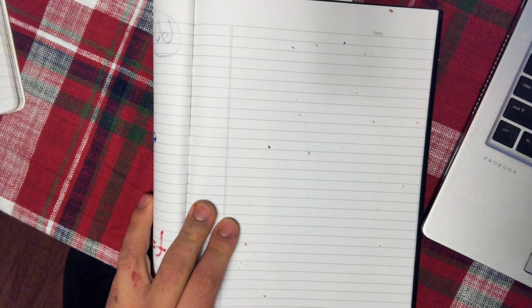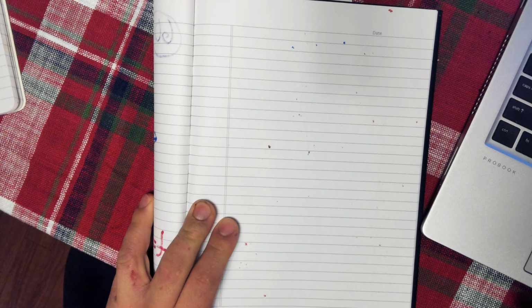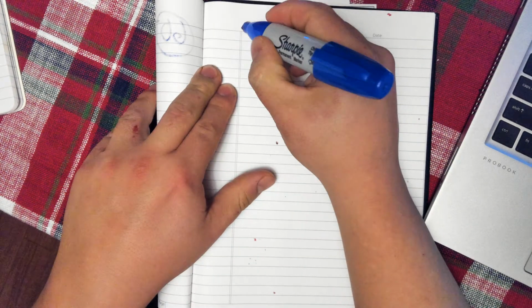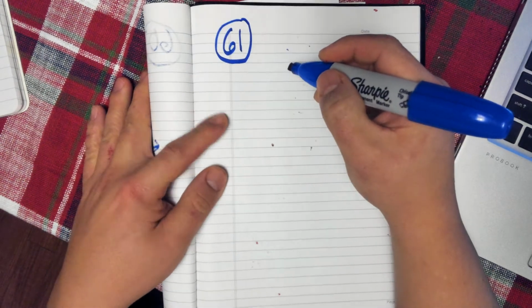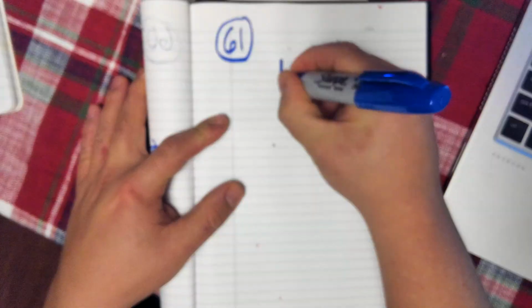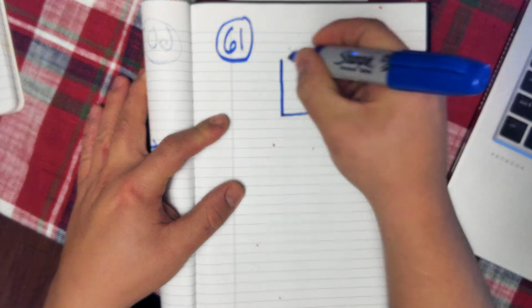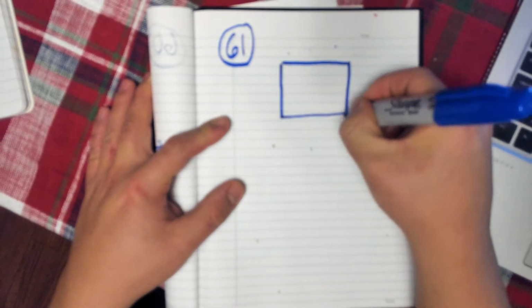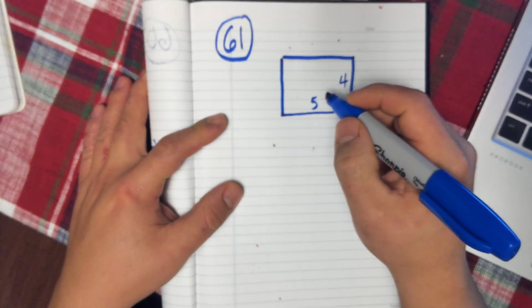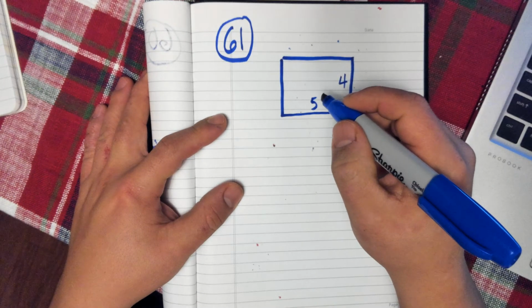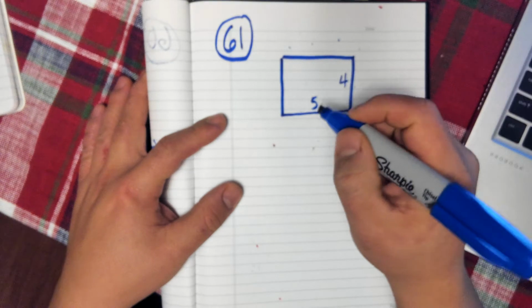And to round us out, let's do problem 61. This is very similar to the one that we just had on a test. You make a rectangular quilt that is 5 by 4 feet. You use the remaining 10 square feet of fabric. So you got 10 square feet of fabric left after all this.